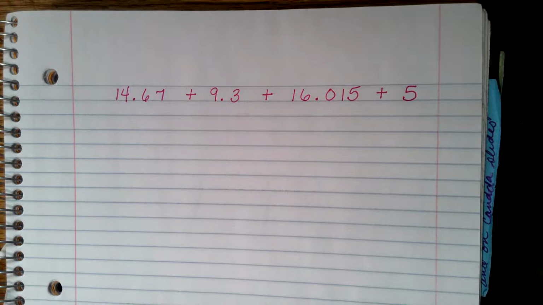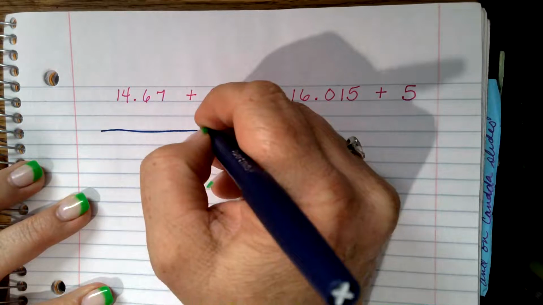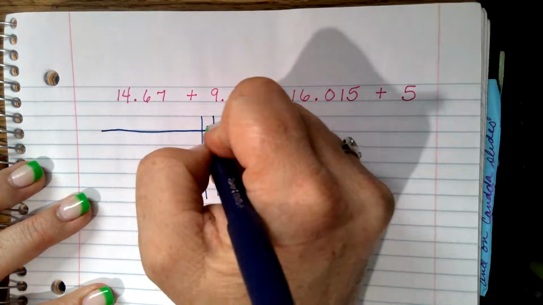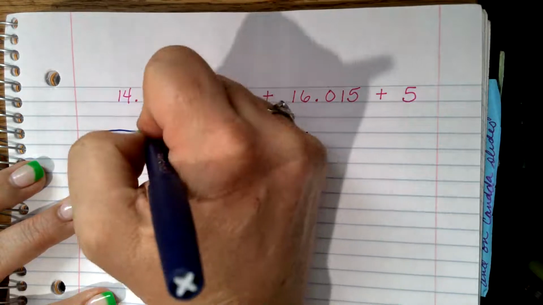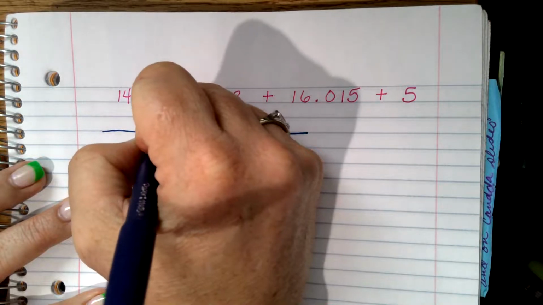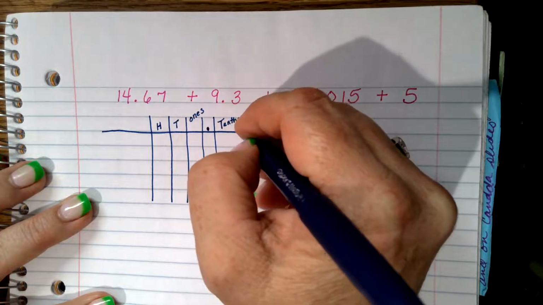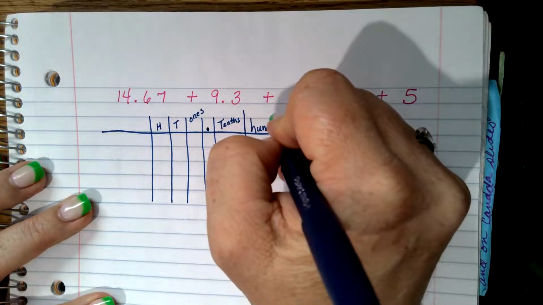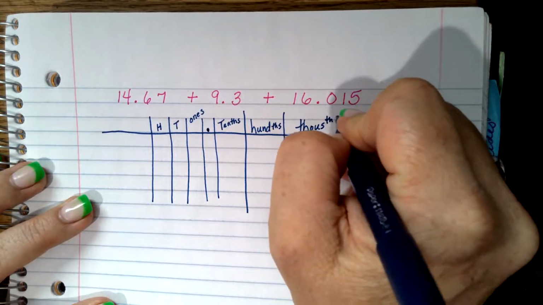The way I'm going to do this to make this easiest for myself is I'm going to make a place value chart. I'm going to put my decimal point right here in the middle. And then I have my ones, my tens, my hundreds. So this is ones, tens, hundreds. This is tenths, hundredths, and thousandths.